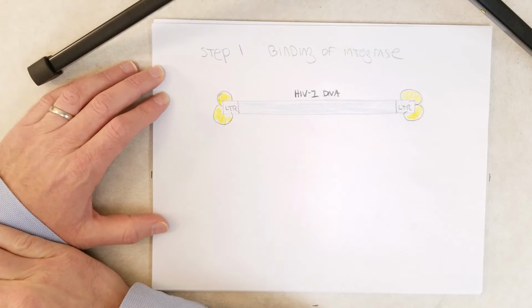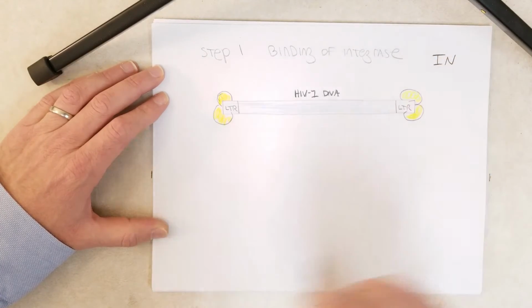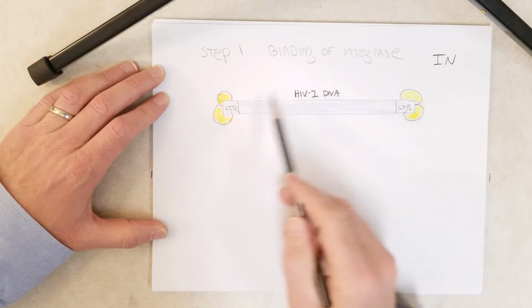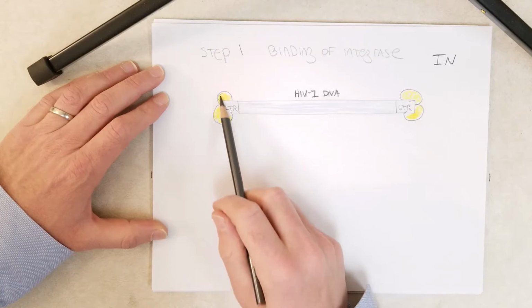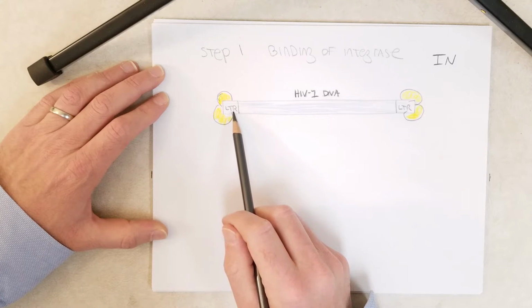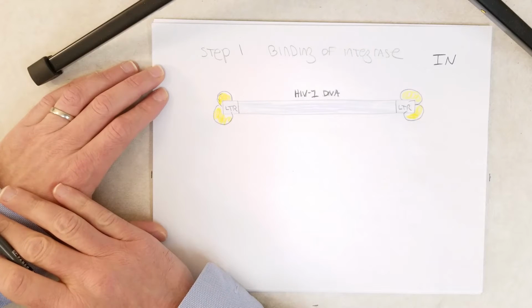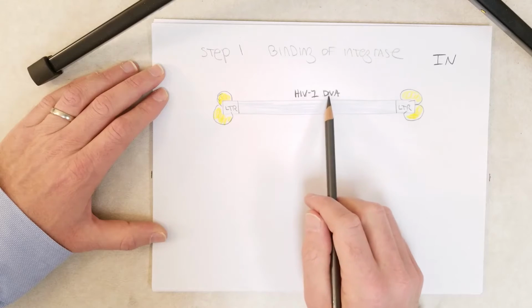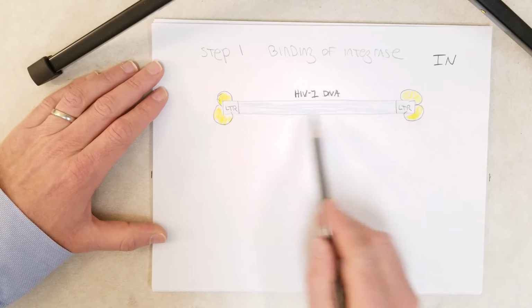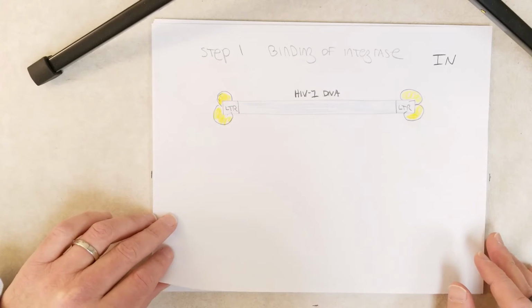So you saw in a previous video that HIV makes at least 15 different proteins. One of the proteins was integrase. And here I have 4 copies of the integrase that are bound each to the LTRs, so the long terminal repeats of the HIV-1 DNA. So this is after reverse transcription, after the RNA has been turned into a DNA and the LTRs have been restored to the HIV-1 DNA.